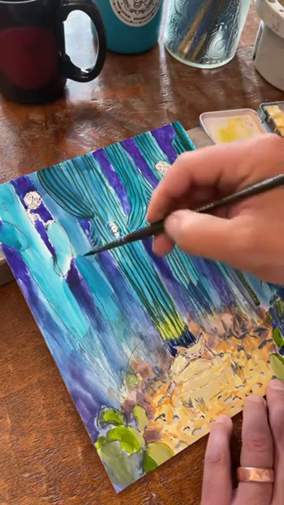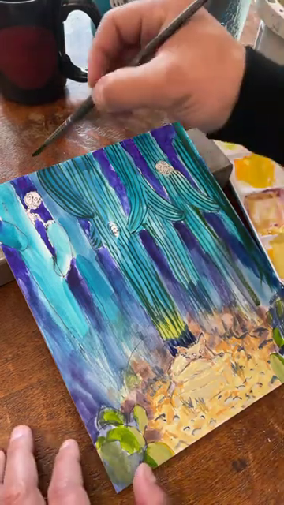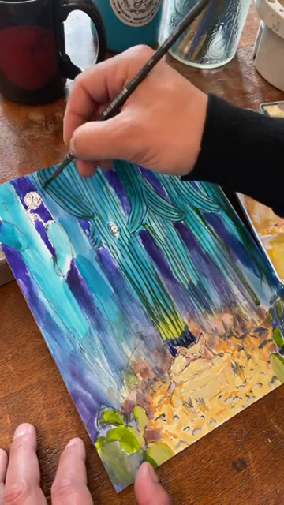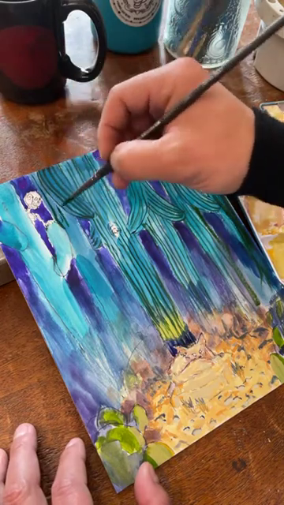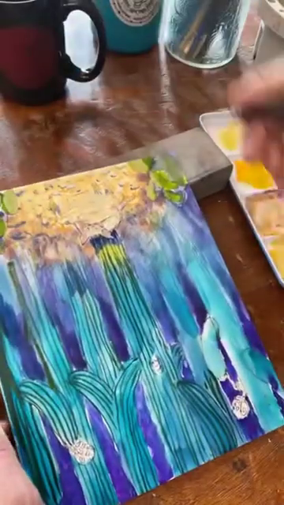All right, we get the point. The saguaros have ribs, just like the skeleton. More of an accordion. Ugh, okay, I'm just going to turn it around.